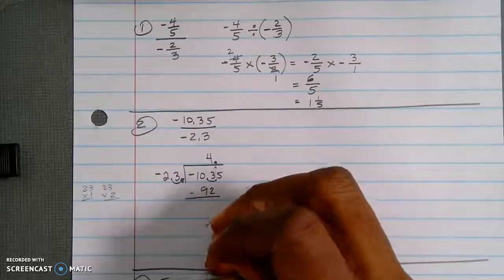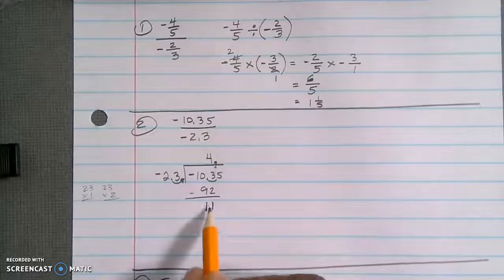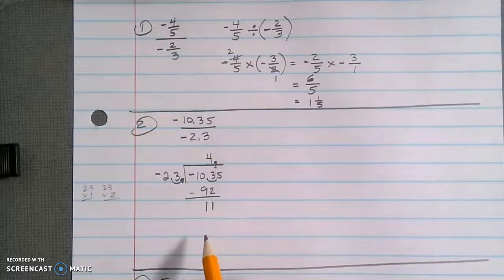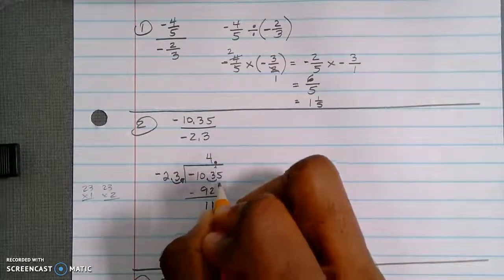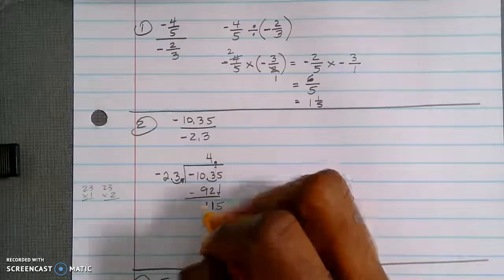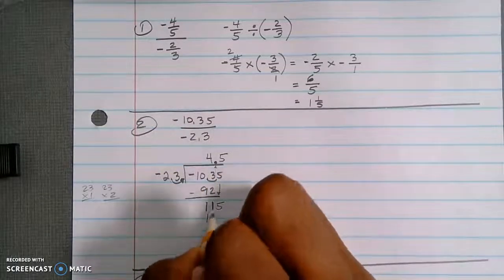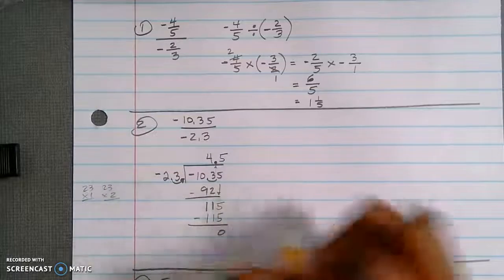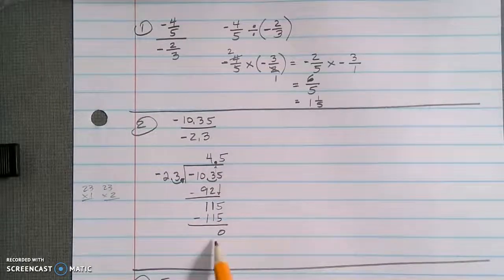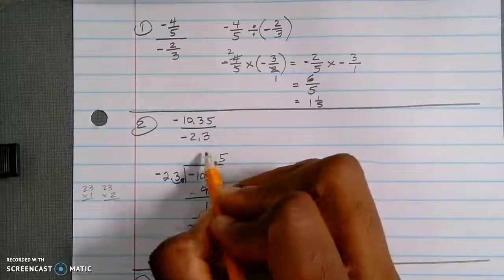So next, again, I know that that is going to be 11. Can I put 11 into 23 parts? Absolutely not, okay? I'm going to drop my 5 down. So how many times can I put 115 into 23 parts? I know again that that's going to be 5 times. It's going to be an even number. Once I do my division and my subtraction, I know that this is going to be 0. The point of dividing is to get as close to 0 as possible. This has gone into this 4.5 times.